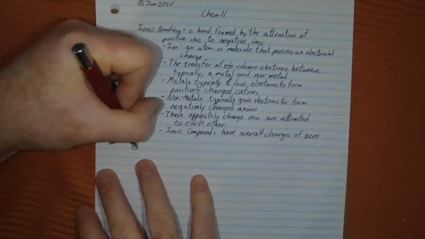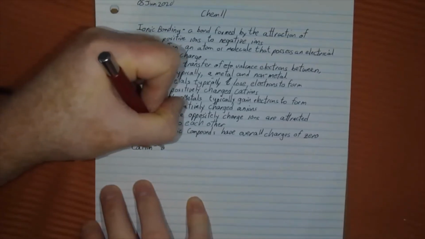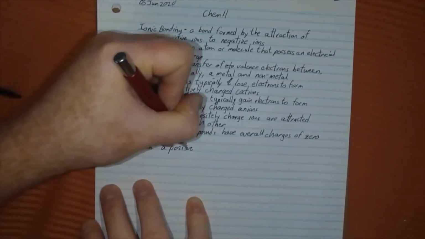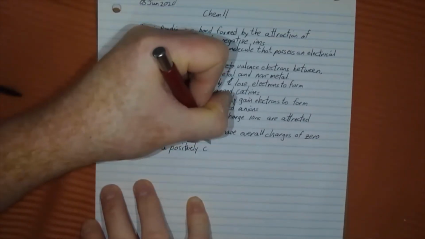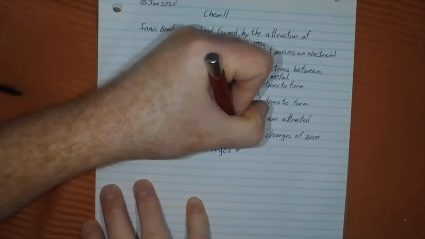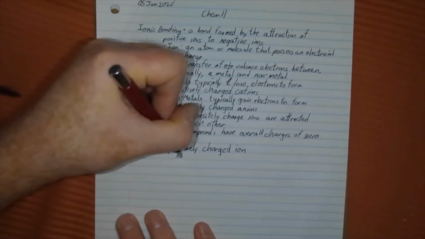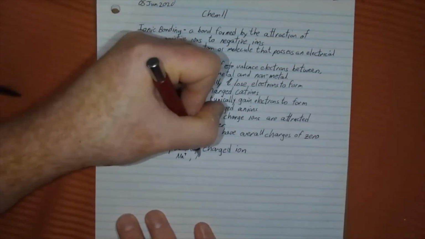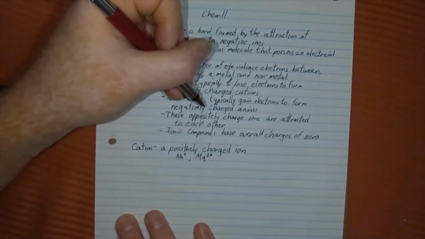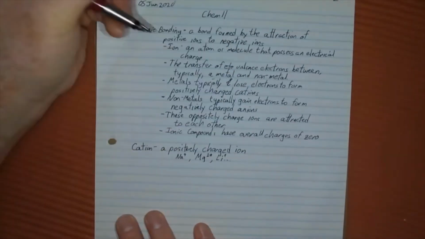So let's quickly define cation and anion. A cation is a positively charged ion: Na+, Mg2+, Li+, and so on.